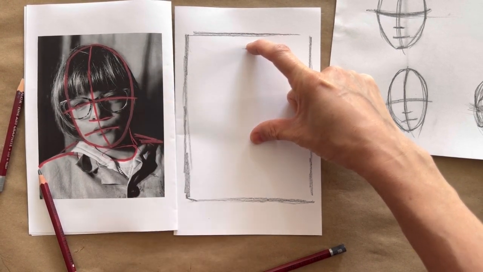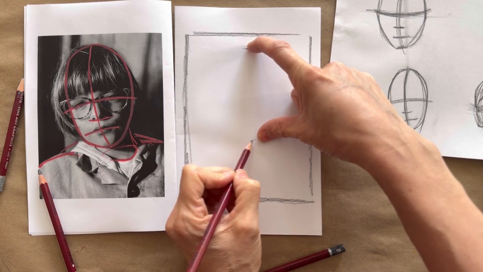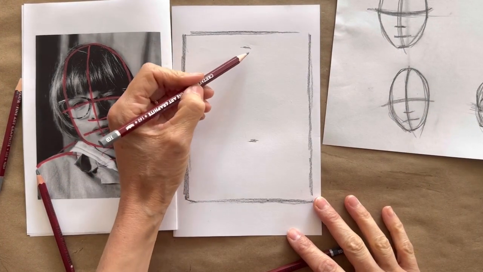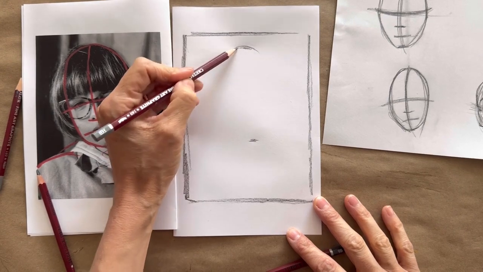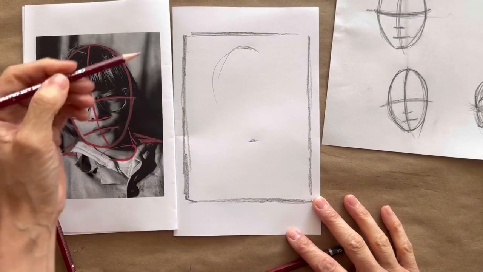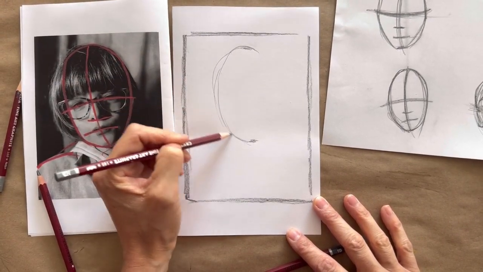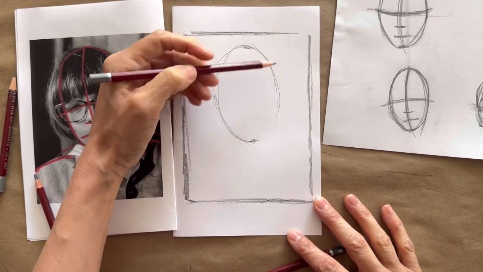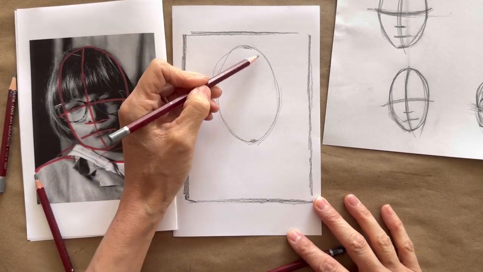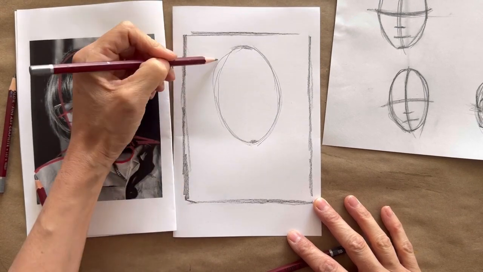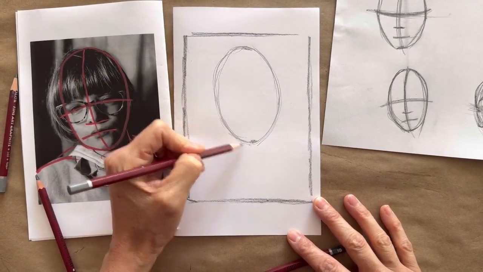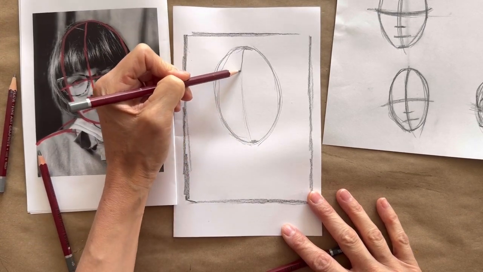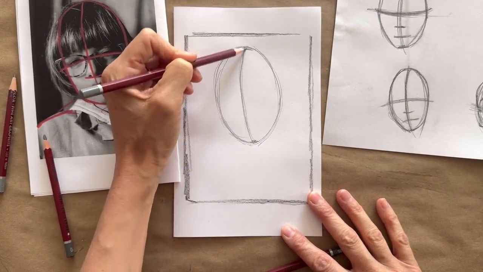So I'm gonna start right up there and right here. I'm just gonna put these little marks right here because I wanna make sure my oval's big enough. Okay, so I'm gonna start with my oval. And again, this face is a little bit tilted. So I'm just going, and look, I'm not gonna get a perfect oval right away. So I'm just gonna sort of walk my pencil until I get the oval that I want. Then I'm gonna do this curved line down the center, like that.